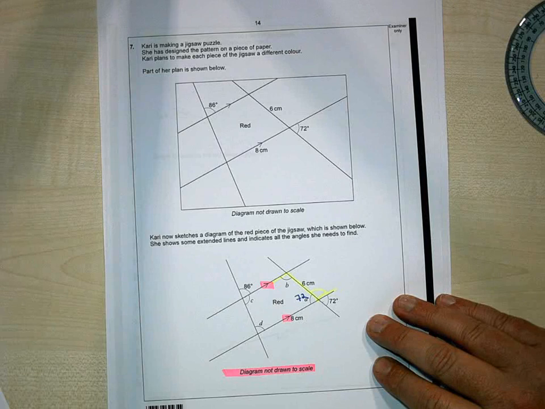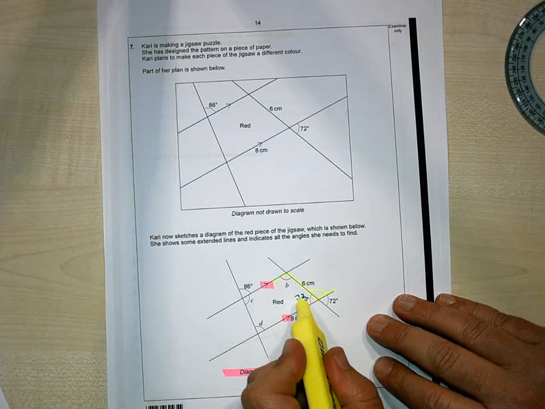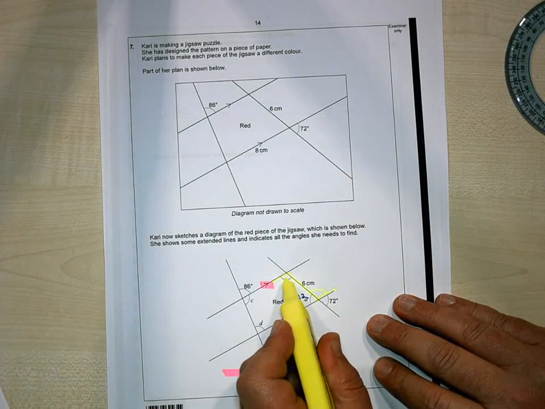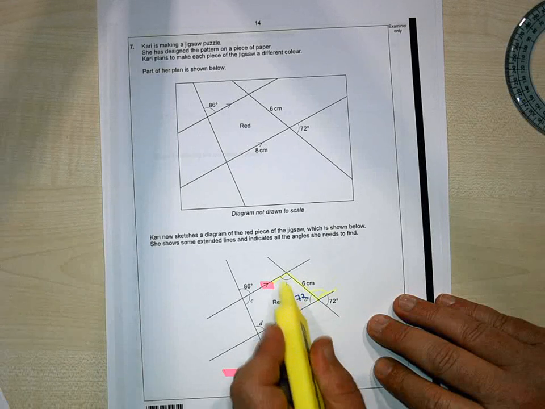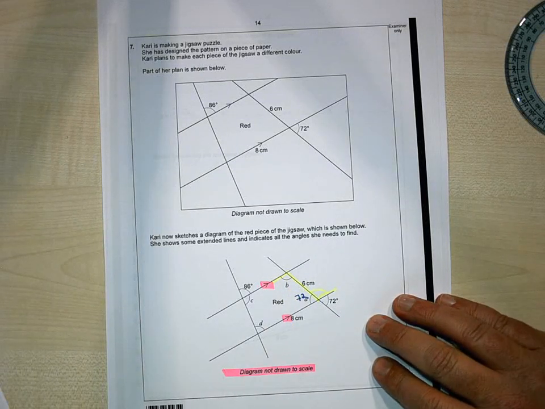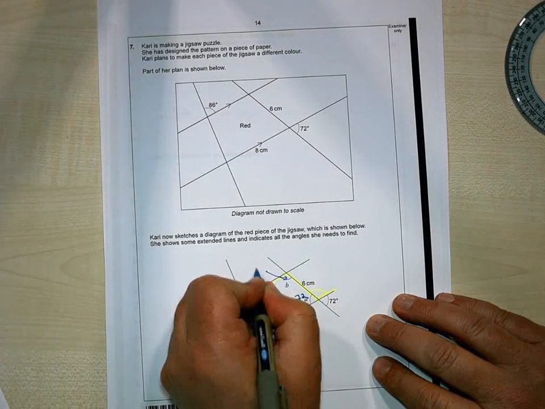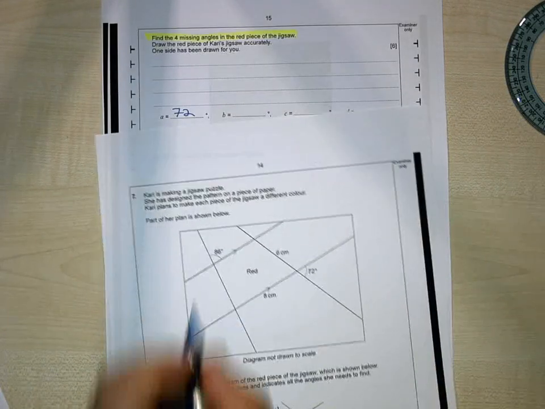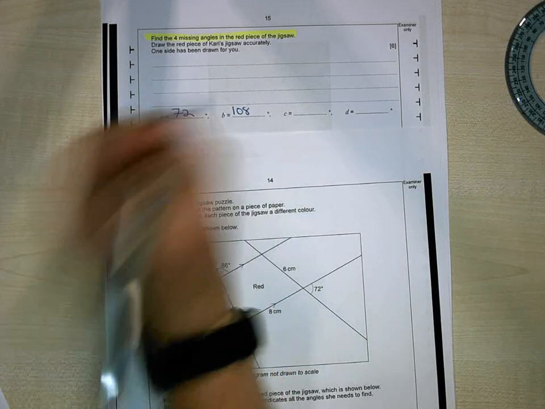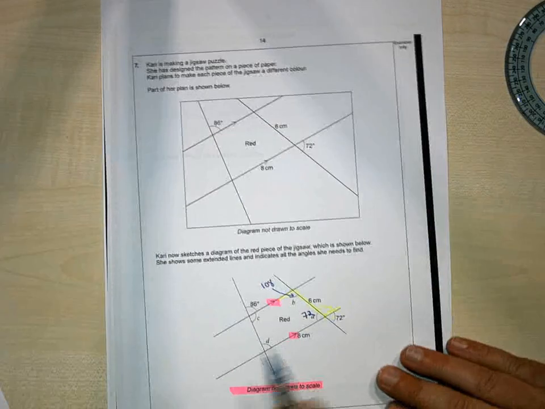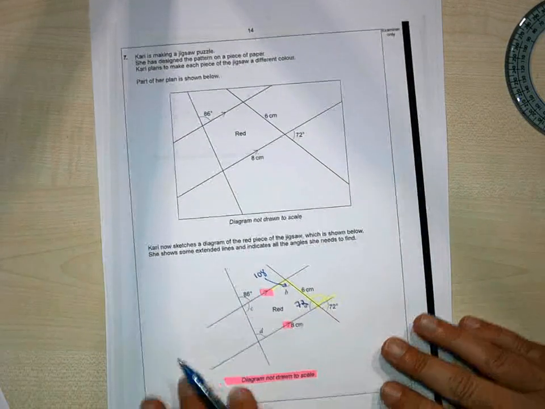The other one is corresponding angles. The two angles inside that parallel pair there have to add up to 180 degrees. So if that's 72, I know that that must be 108 so that they add up to 180. So B is 108.